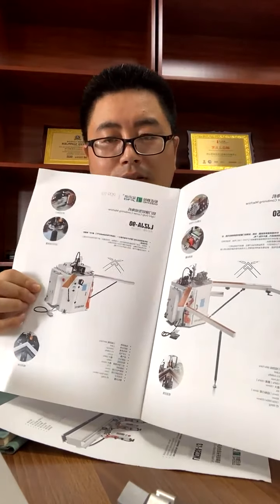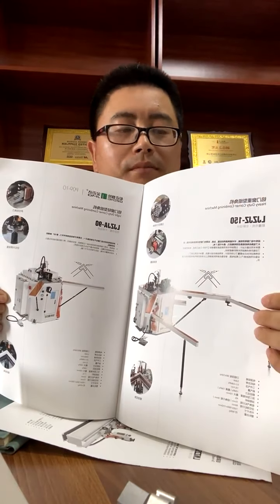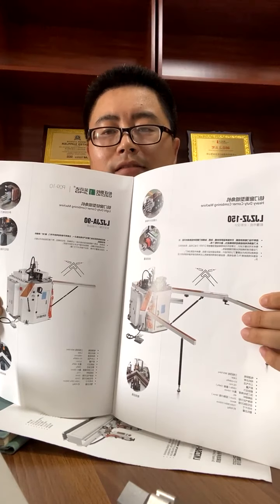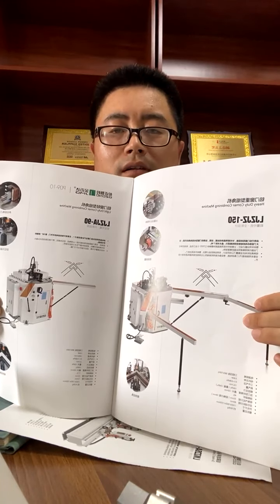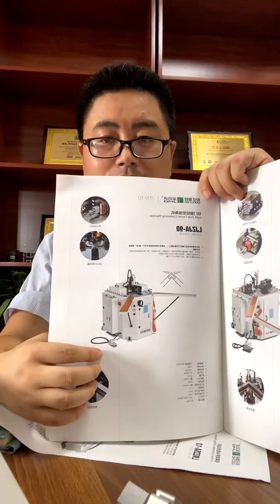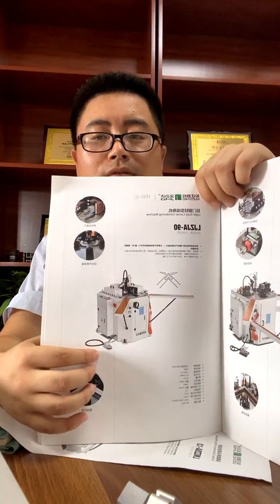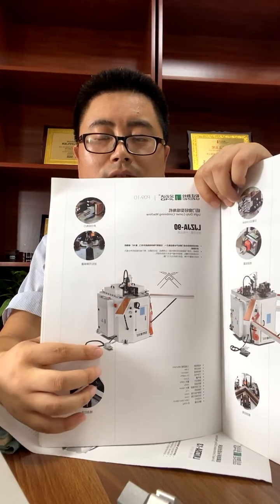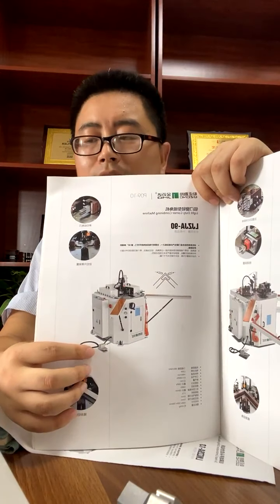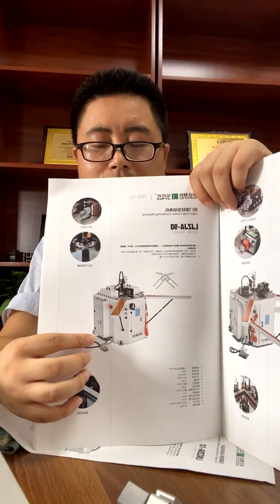The heavy duty corner crimping machine can process profiles in large section size and with thick wall thickness. The normal standard model of the corner crimping machine can process most of the profiles in small size and normal size, with section height smaller than 90 millimeter.